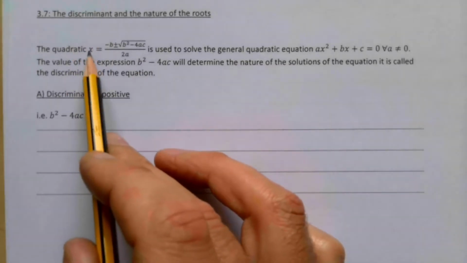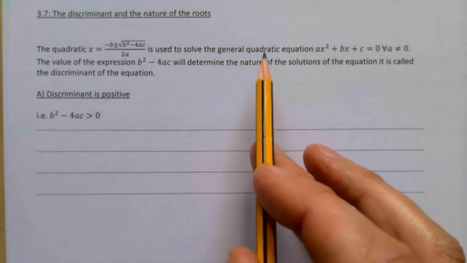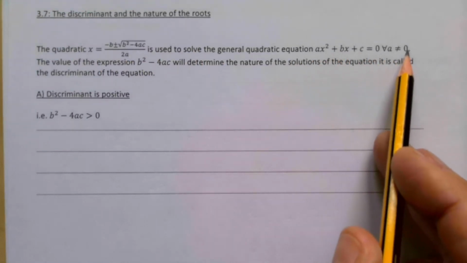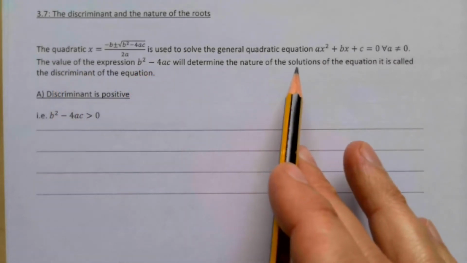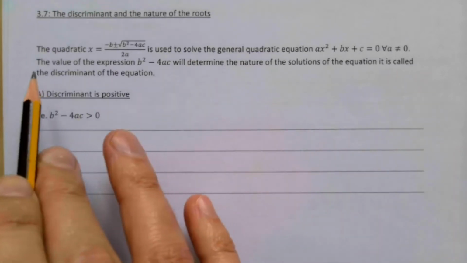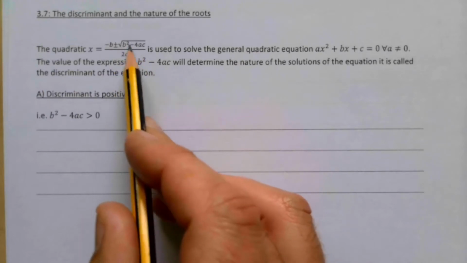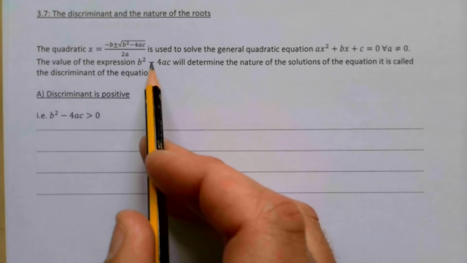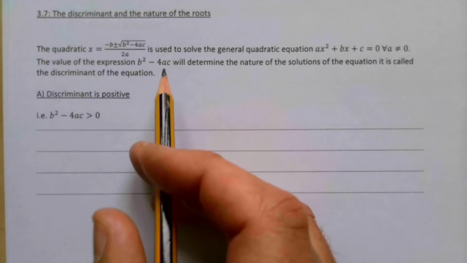So the quadratic formula, x equals minus b plus or minus the square root of b squared minus 4ac all over 2a, is used to solve the general quadratic equation ax squared plus bx plus c, for all a not equal to 0. The value of the expression, the b squared minus 4ac bit, will determine the nature of the solutions of the equation. It is called the discriminant of the equation. So the b squared minus 4ac bit, the bit that was always underneath the square root sign, tells you whether there's going to be one solution, two solutions, or zero solutions. And effectively that's what we're saying.